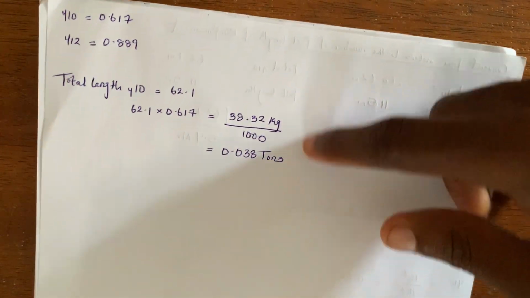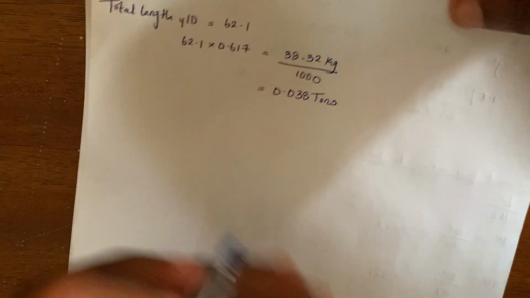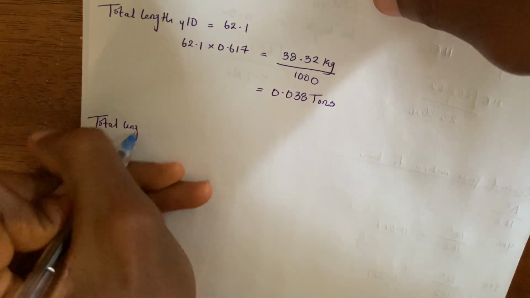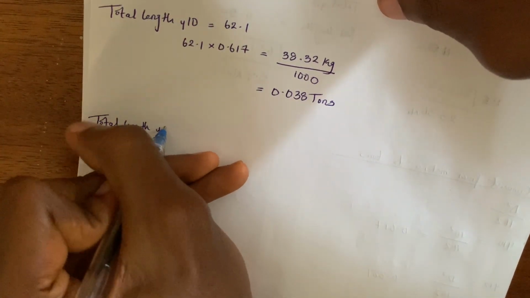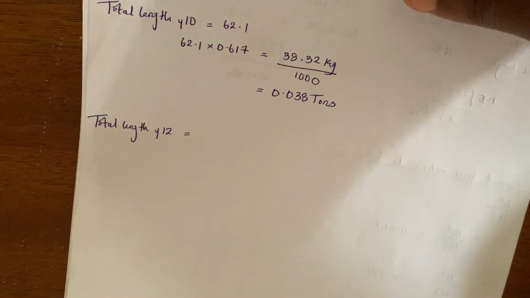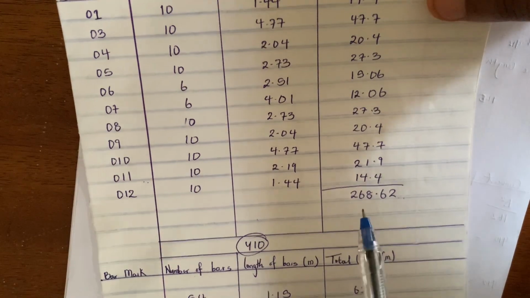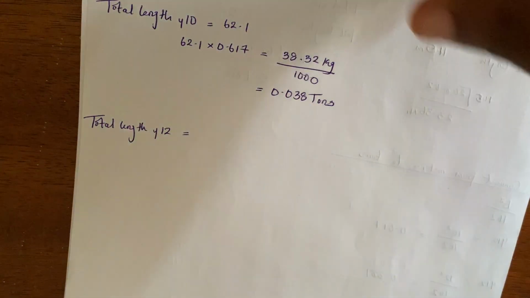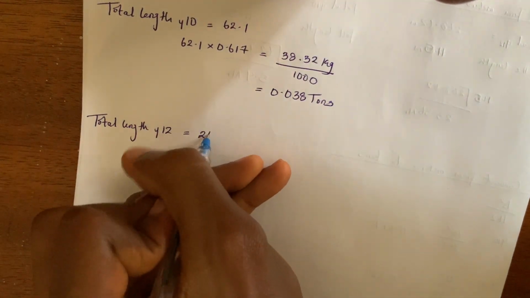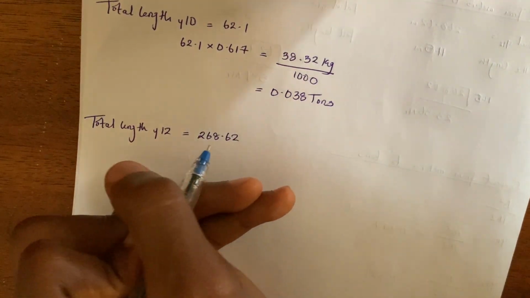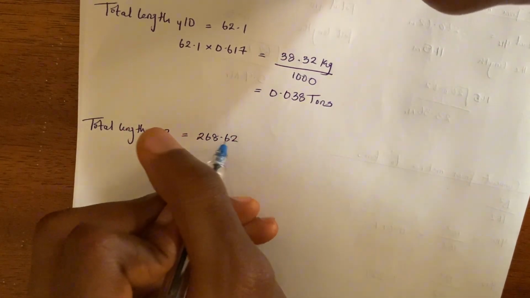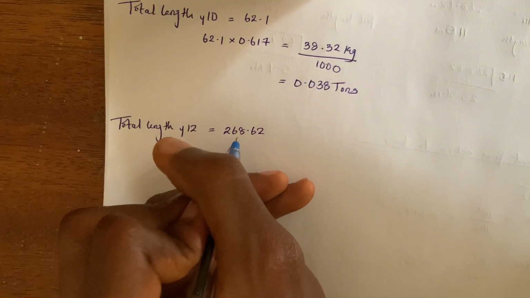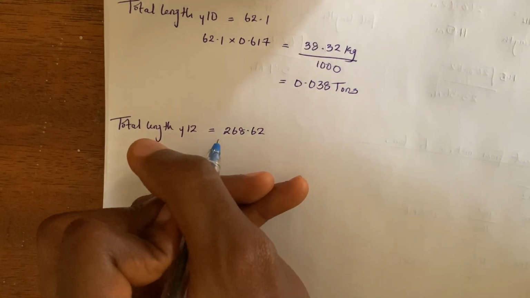So similarly, we do the same thing for Y12. The total length in meters for Y12, we calculated it in our bar bending schedule as 268.62. So now we need to convert this 268.62 meters to kilograms by multiplying it by the constant.